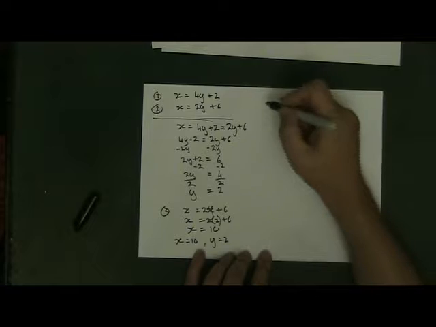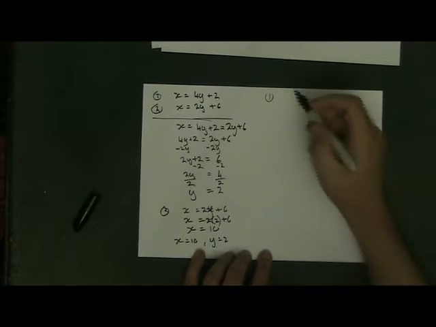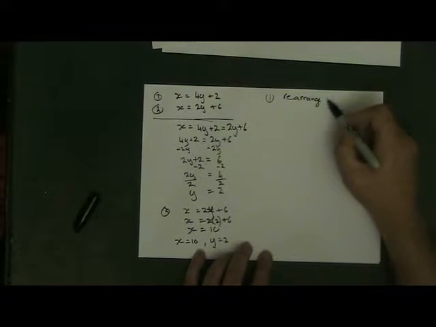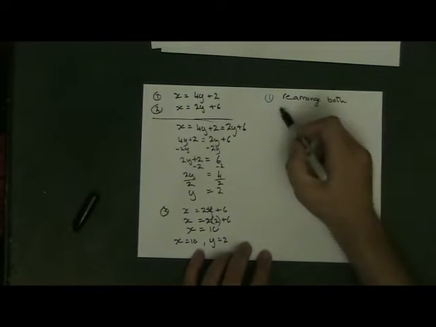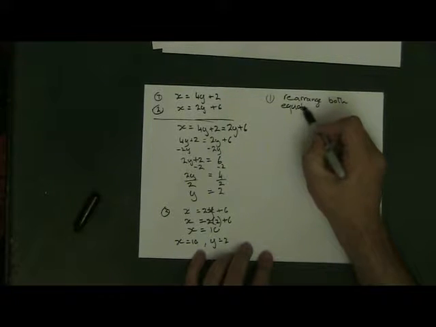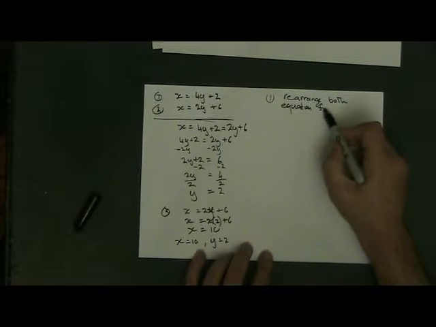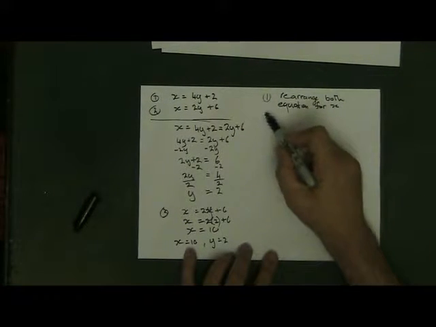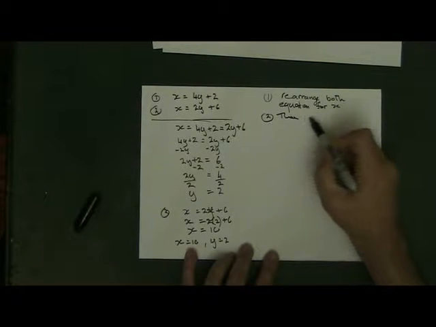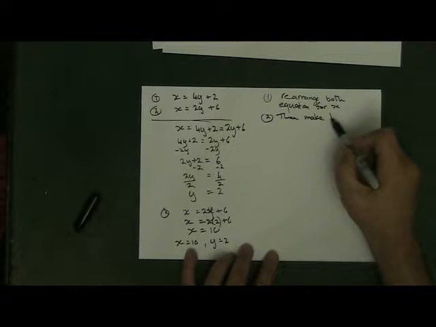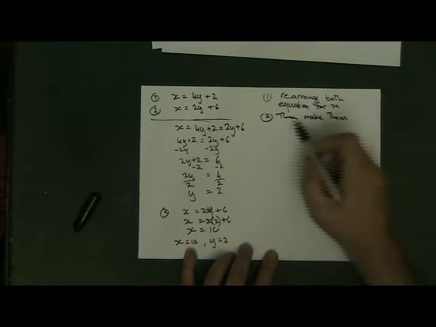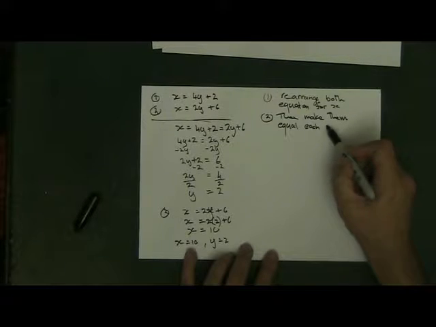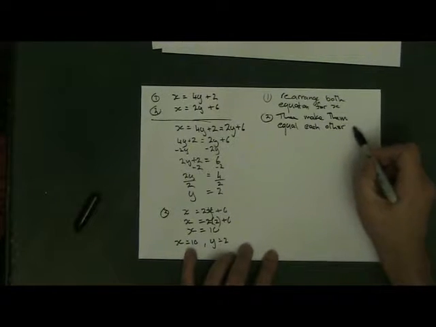So the basic process for this is: rearrange both equations for x or y, your choice. Then make them equal each other, and get rid of x.